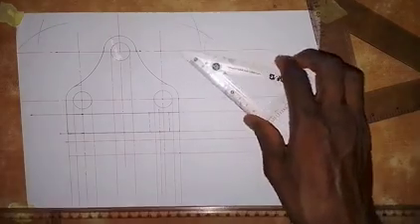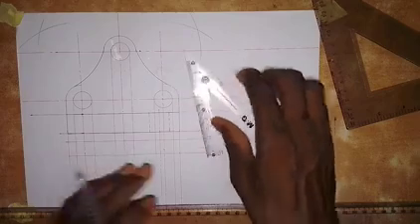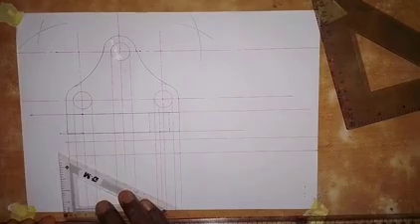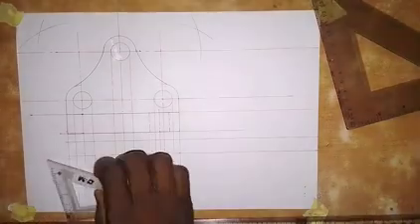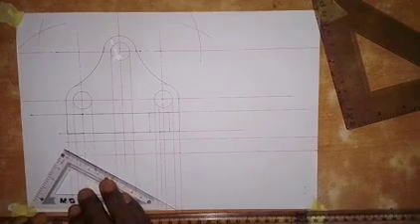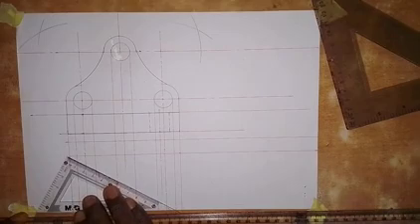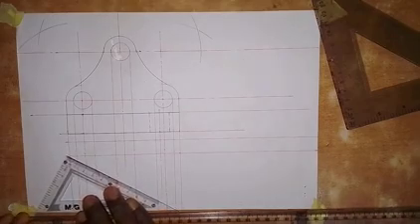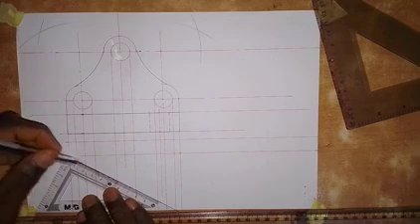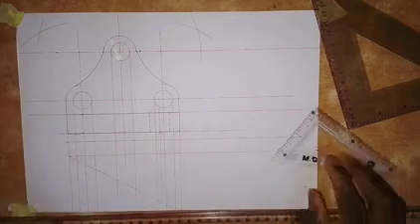So we are going to set it, like this. Okay, so this is my 30 degrees set square. I'm making use of this one, so I can just set it. So we set at this point like this. And then we draw a line in this direction. So from this point we draw a line in this direction. So I will stop it then.